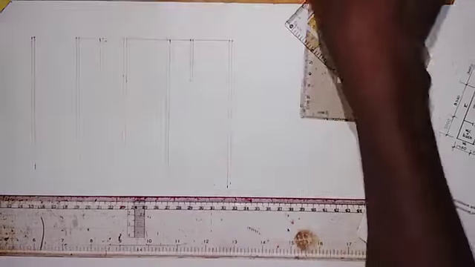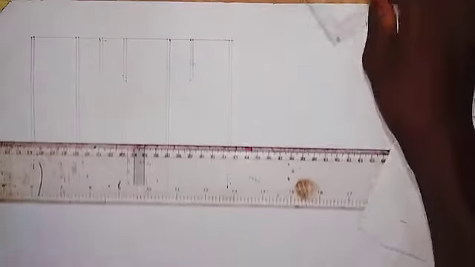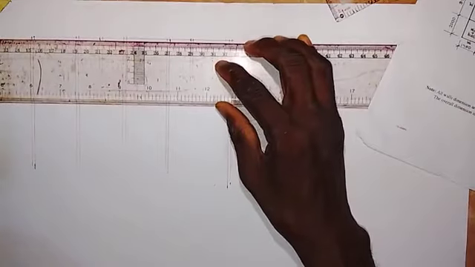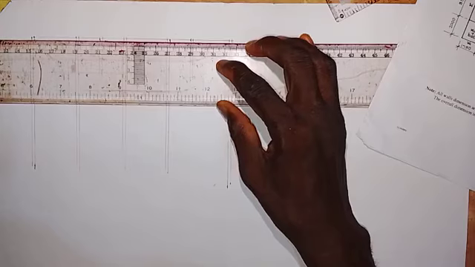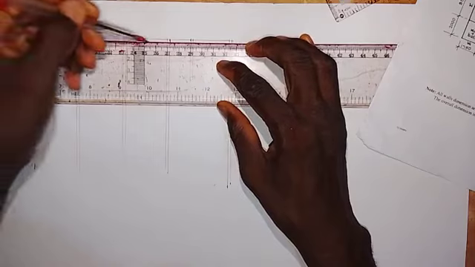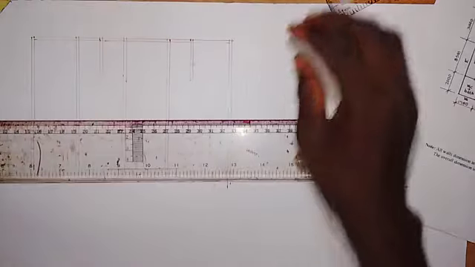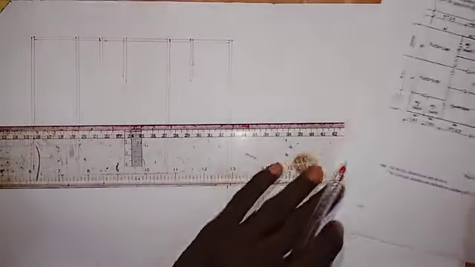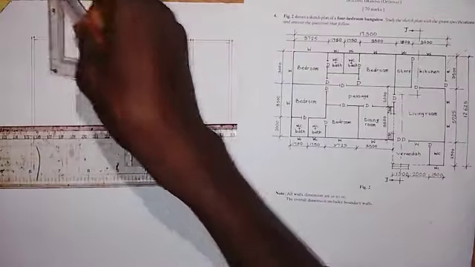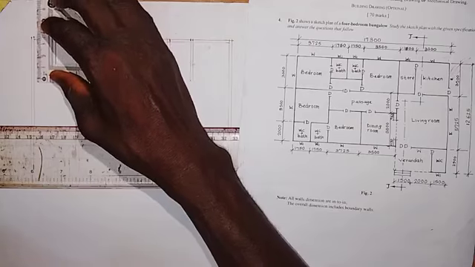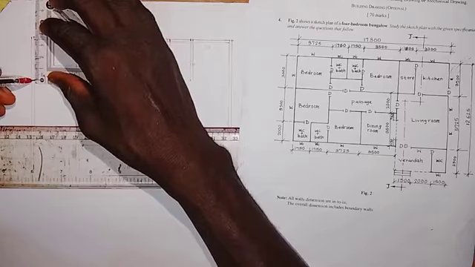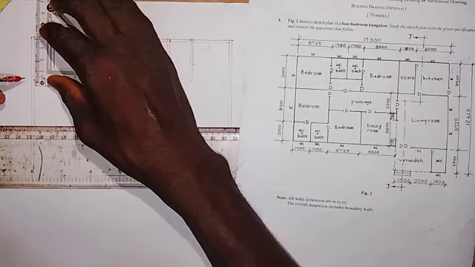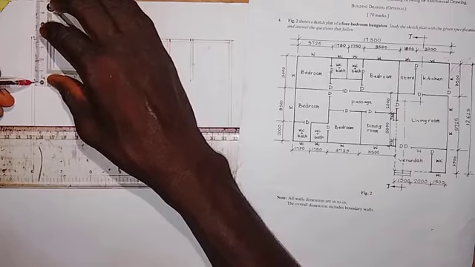Okay, so I'm going to draw a horizontal line here like this. I need to set it. All right, so we'll draw a horizontal line like this to this end. From this point now, I will take the measurement of this, which is 35 millimeters. So I will take 35 from this line that we just drew. So I take 35 millimeters here. This is 35. Then I will take 2 millimeters for the thickness of that wall.